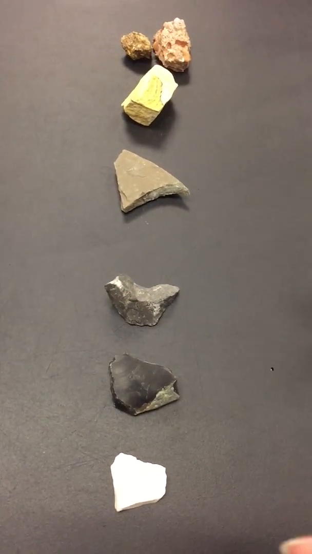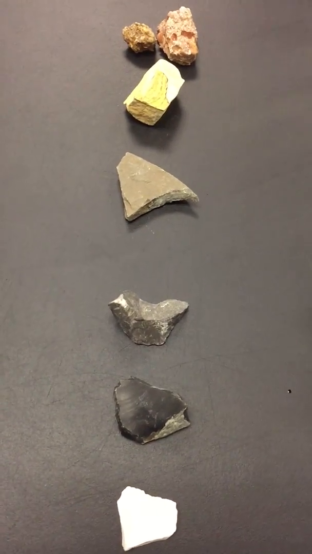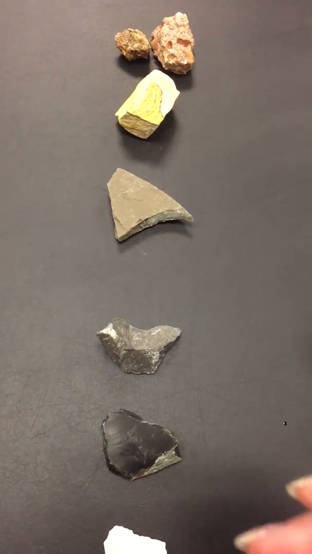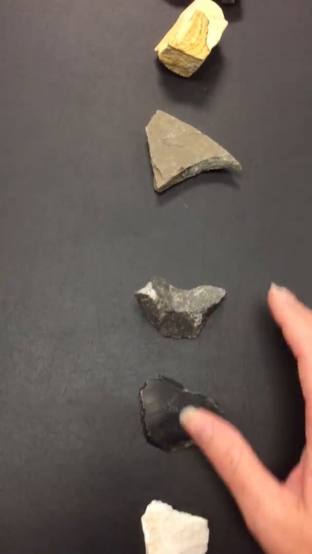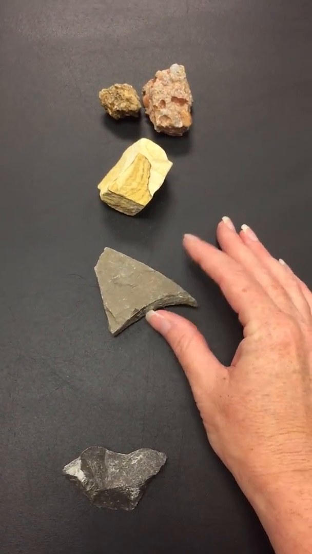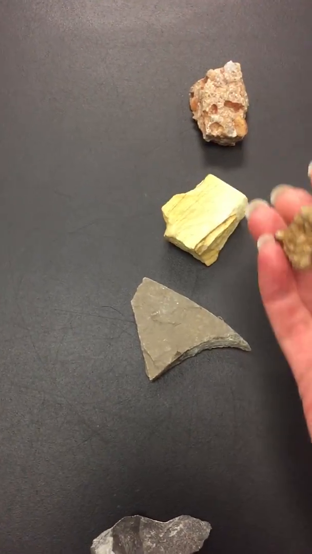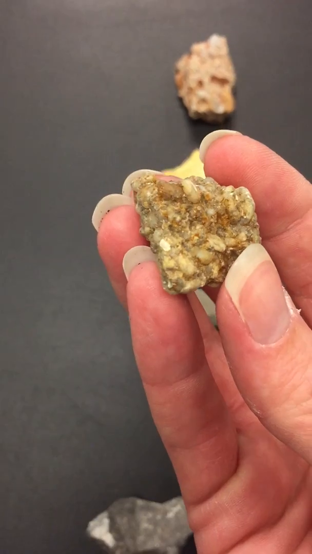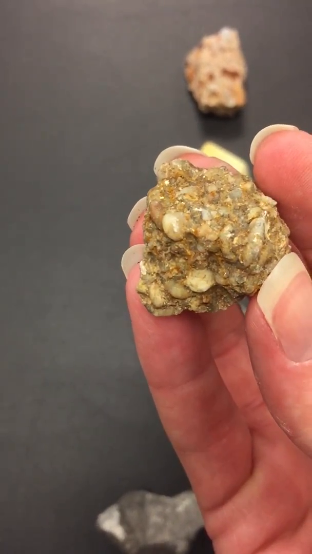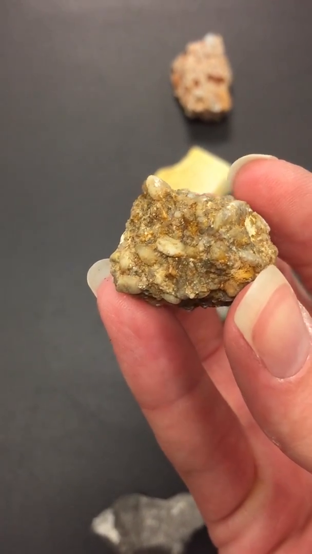So here is an example of these sedimentary rocks that should be in your kit. I have them separated here. These are considered the detrital or clastic sedimentary rocks. So if you look at this one right here, you can see that the individual grains that go into making up this sedimentary rock are pretty rounded.